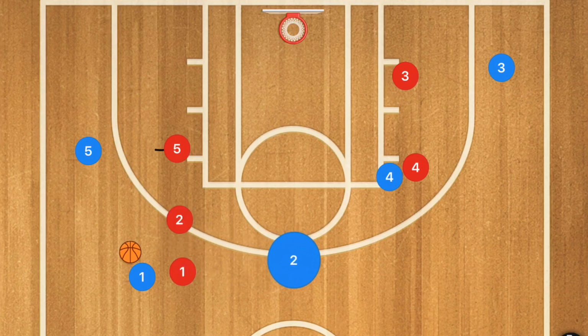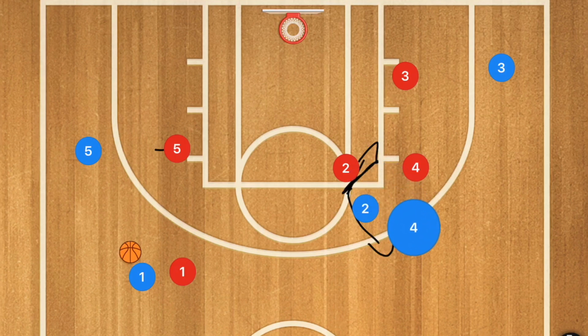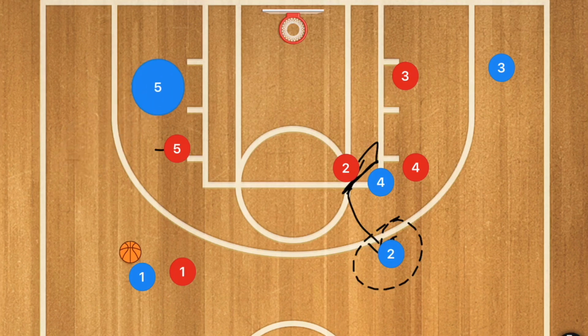We're going to be having player 2 acting like he's going to be going underneath player 4 as a screen, except as soon as he goes underneath just a bit, he's going to pop back out, which is going to allow player 4 to screen for him. We're now going to be having that option for player 2 for that 3-point shot.